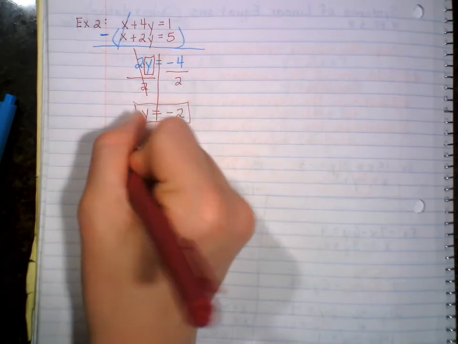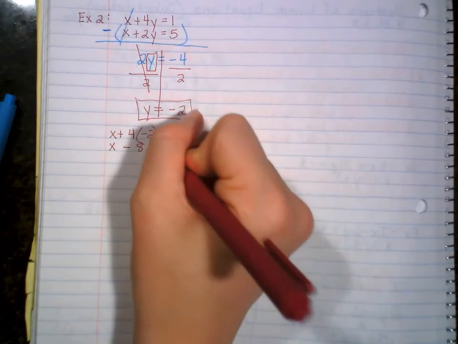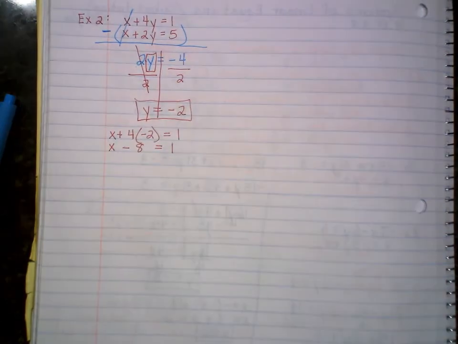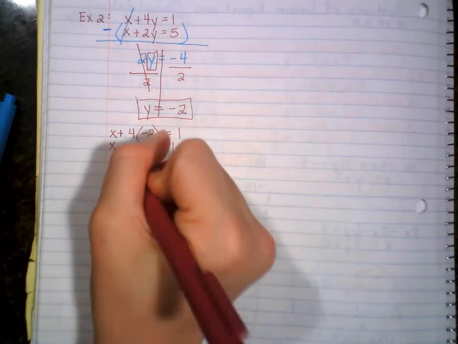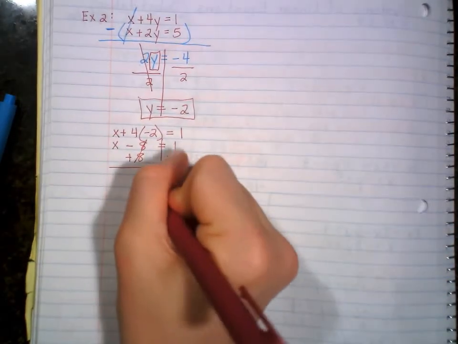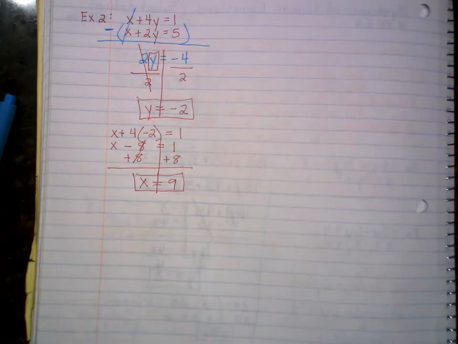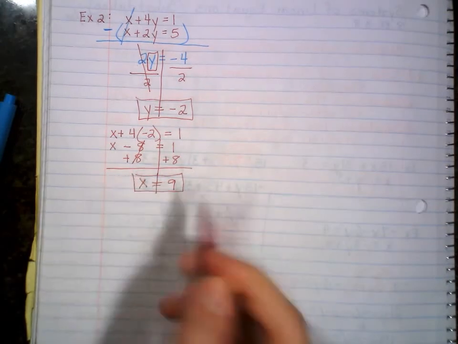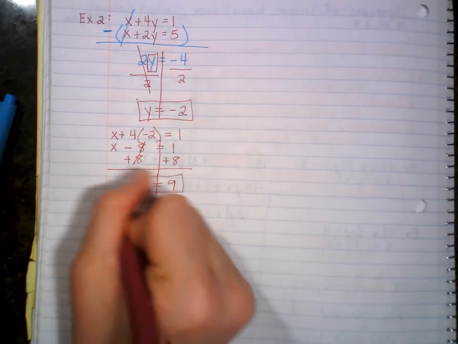Okay, 4 times negative 2 is negative 8. So minus 8, or you could put plus a negative 8, equals 1. Okay, so now it's just a one-step equation. How are we going to get this negative 8 over there? Well, we're going to add 8 to both sides. So bring down the x, bring down the equal sign. 1 plus 8 is 9. Okay? Always write your answer as an ordered pair. The solution to a system of equations is an ordered pair. So x first, 9. y is negative 2. So that is the answer.